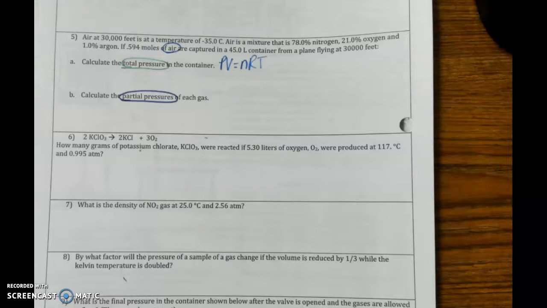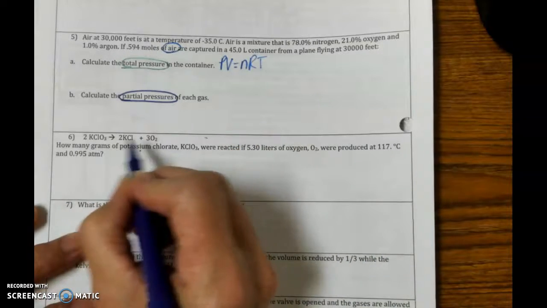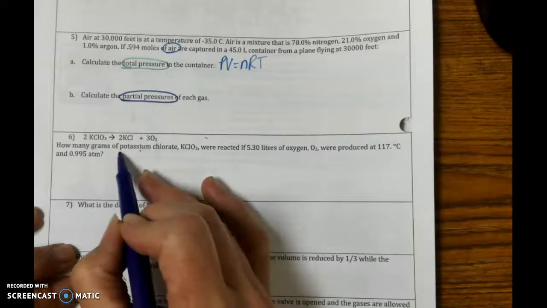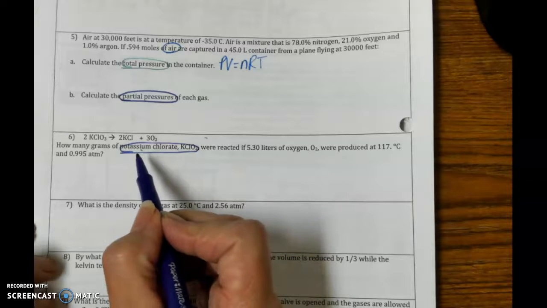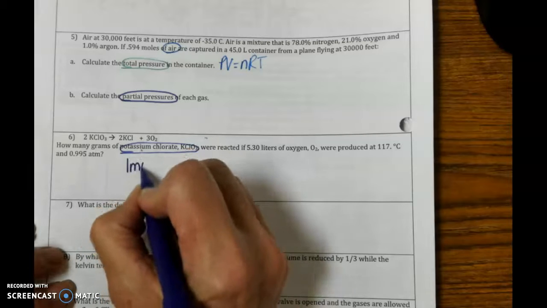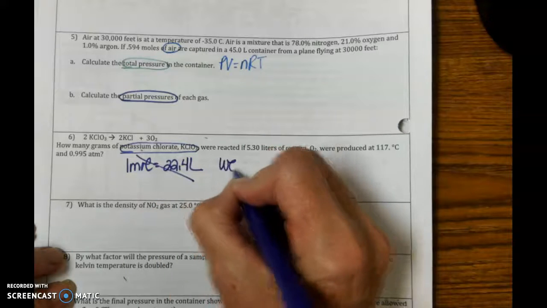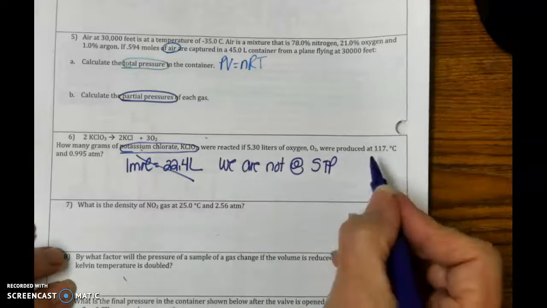Okay, the next problem we're going to work is number 6. Now, number 6, they give you the chemical equation of potassium chlorate going to potassium chloride and oxygen. And it says, how many grams of potassium chlorate were reacted if 5.3 liters of oxygen were produced at 117 degrees C and 0.995 atmospheres? Now, automatically we know we cannot use 1 mole is equal to 22.4 liters because we are not at STP. We have these other conditions.